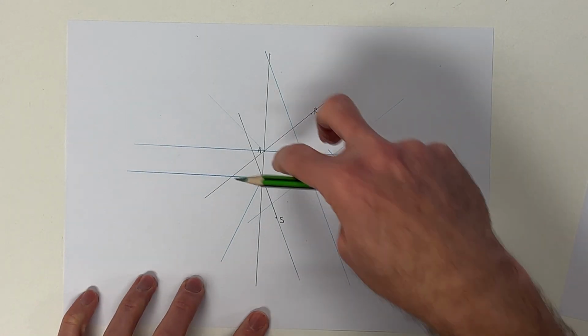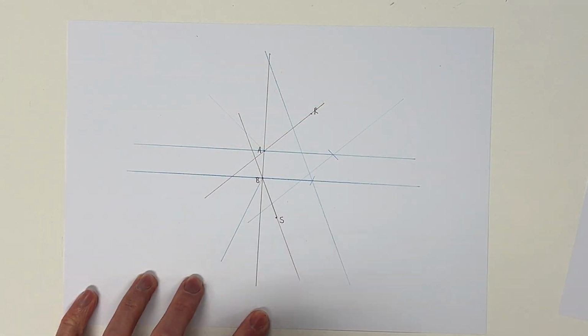Next, I'm going to copy these radiuses down onto these lines.